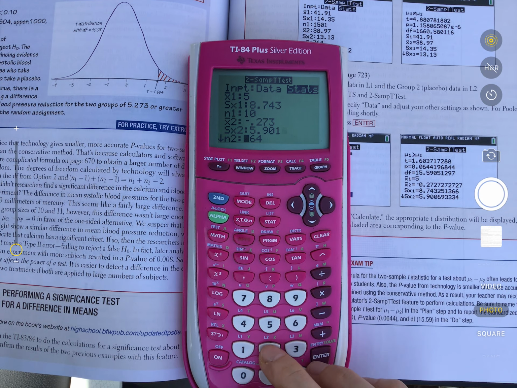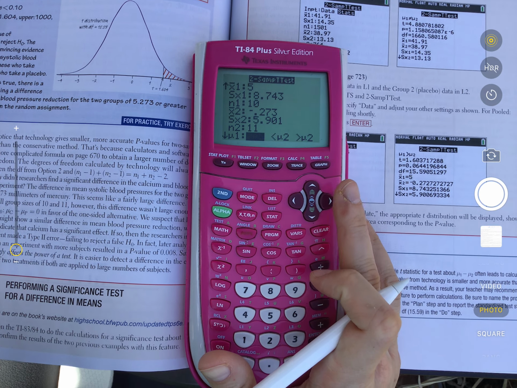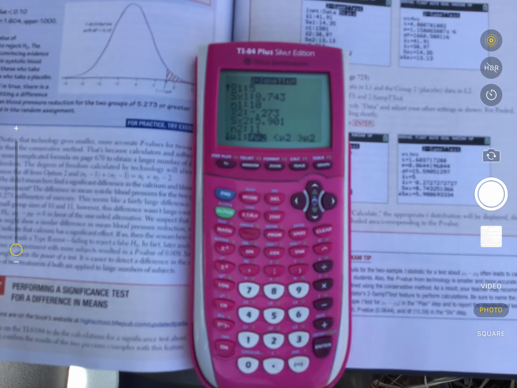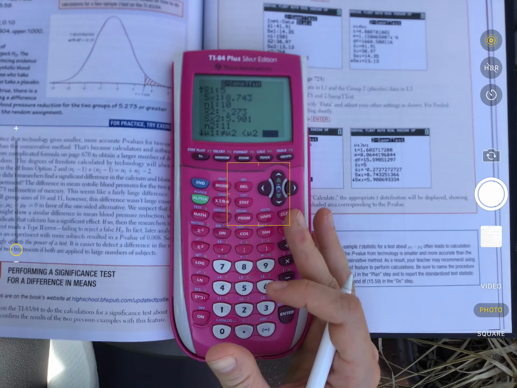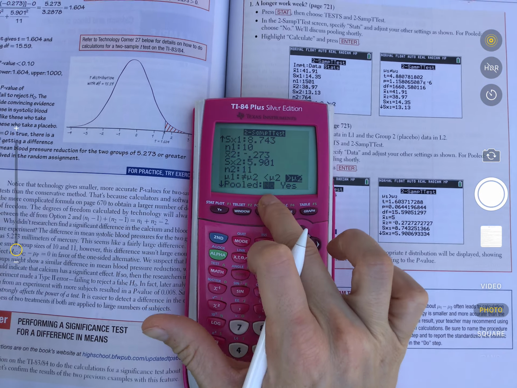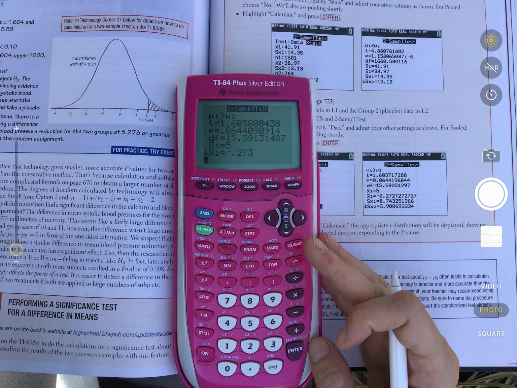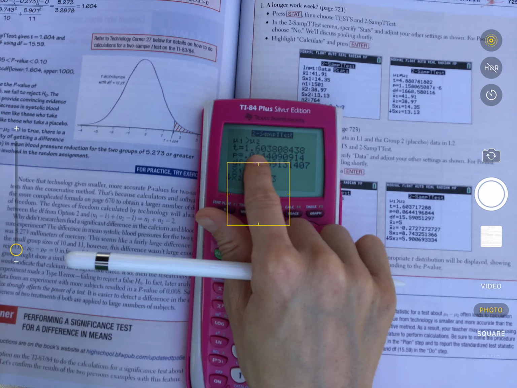I have my stats in here, so that would be 5.0000, 8.743, and 10, negative 0.273. And this time we are not running a two-tailed test. This one is a right-tailed test, so I'm going to have that selected because we're looking to see if it's greater than this, if the difference for one group is more than the difference for the other.